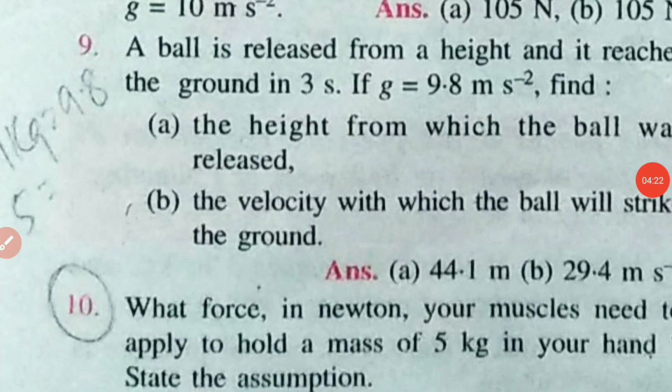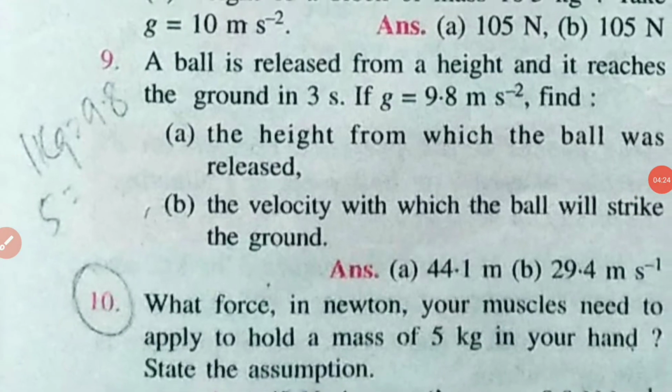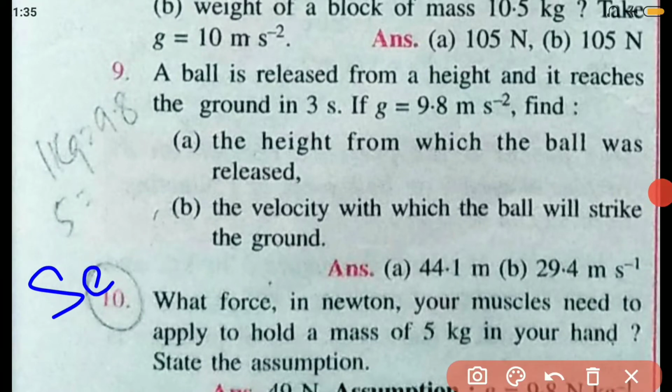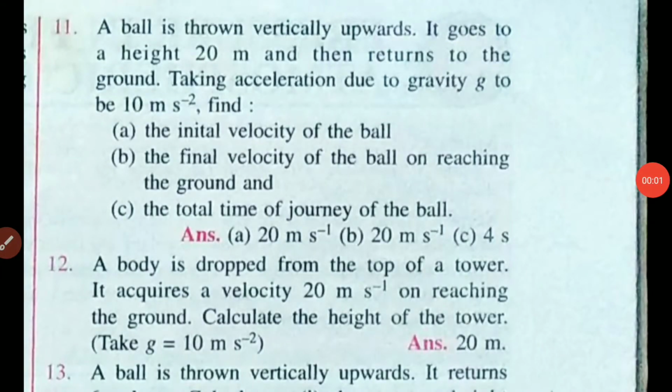In question number 10, the things which are given to you are quite simple, and I think you can do it by yourself. So please try to do number 10 by yourself. Coming to the next question, question number 11.